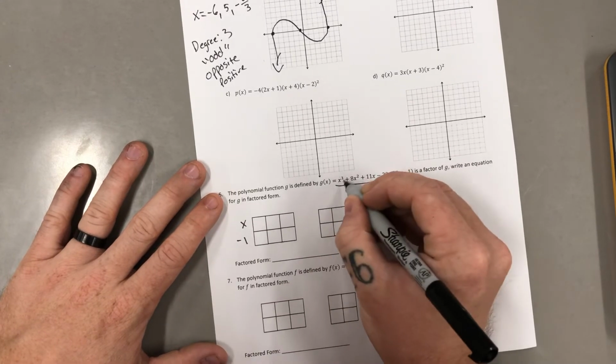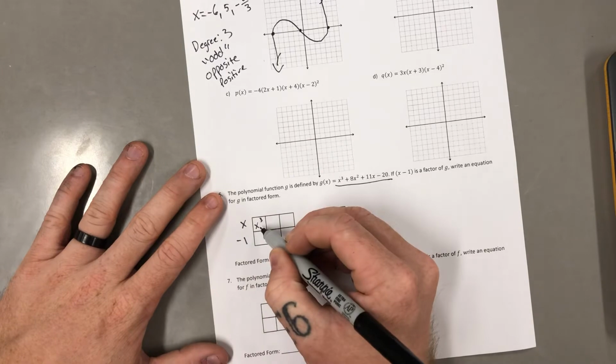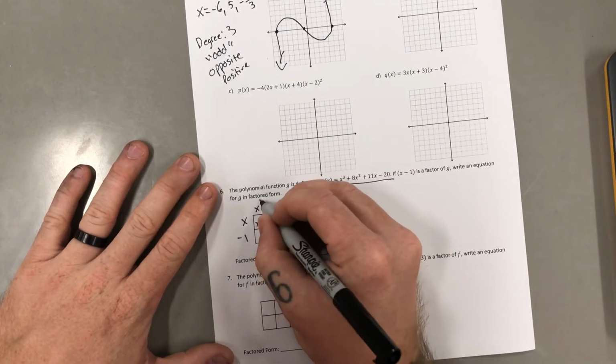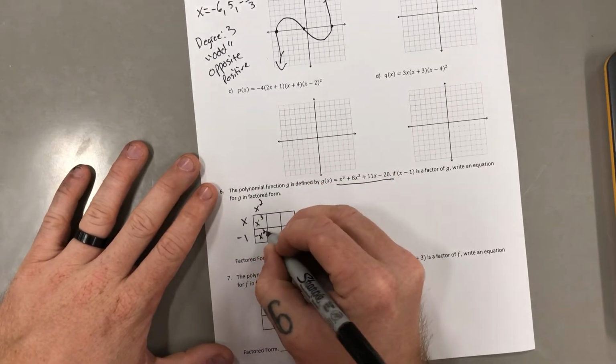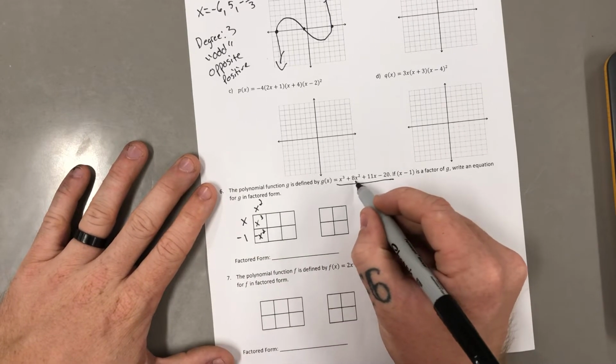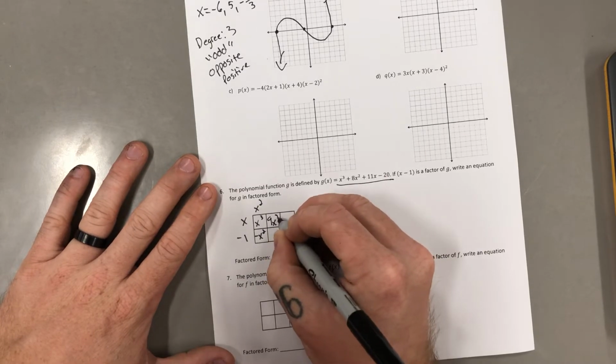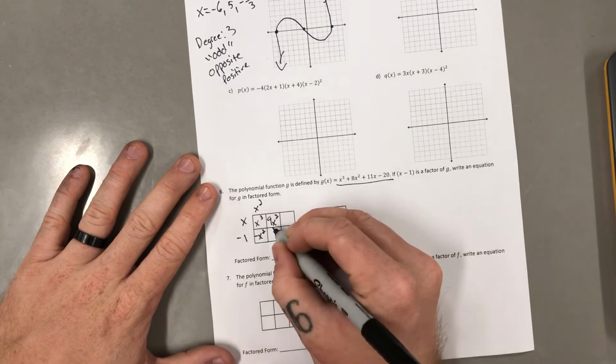In the first box is the first term, so x cubed. X times what gives me x cubed? X squared, which means this is -x squared down here. So now I'm at -x squared. I need -x squared to become a positive 8x squared, and I do that by adding 9x squared. That's what goes in this box.